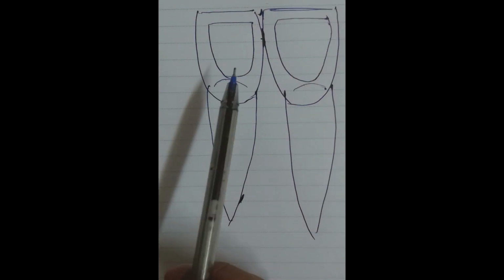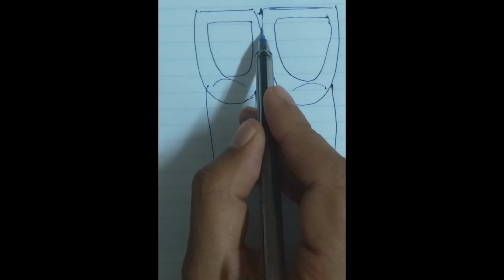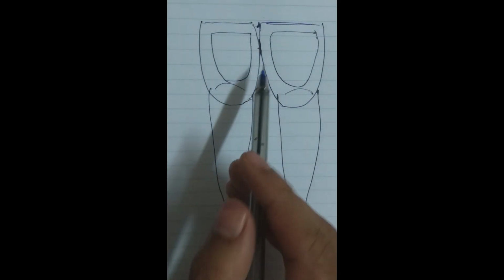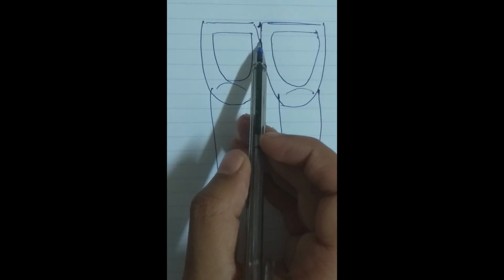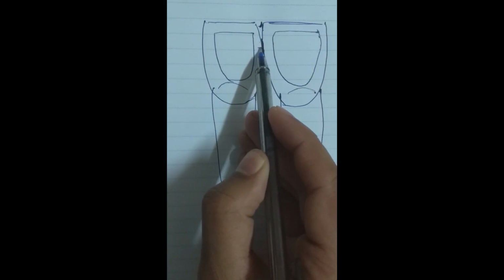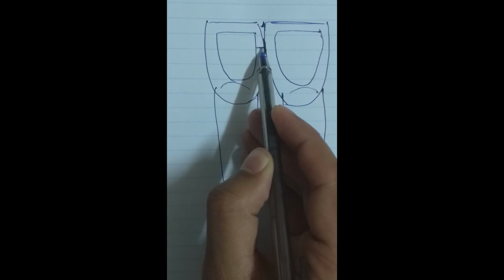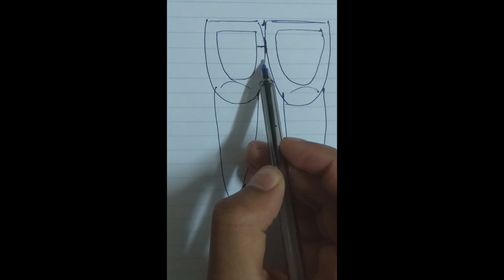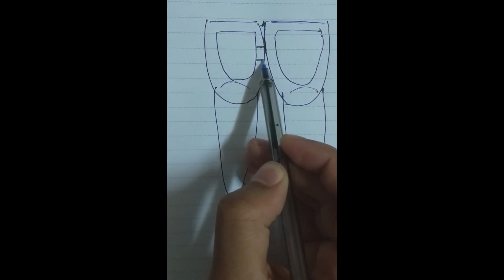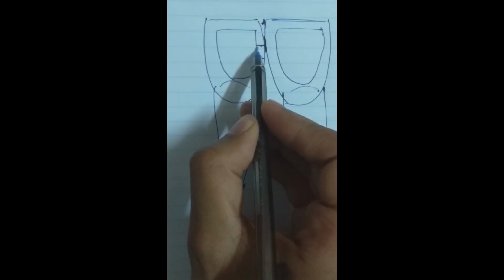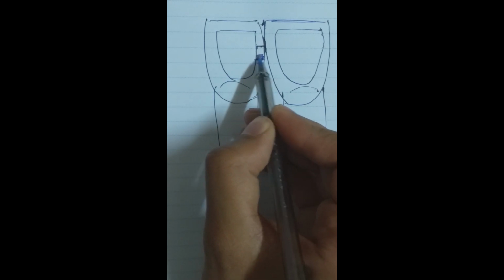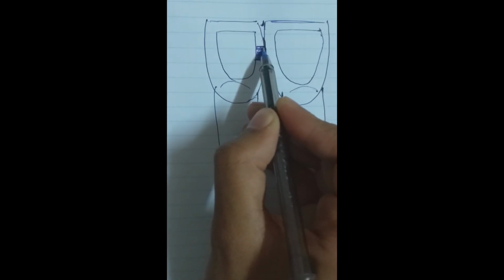We will start our incisal wall of the preparation from the half distance of this contact here, and beneath it 2 milli. The gingival wall will be here. This is our outline from the lingual side.